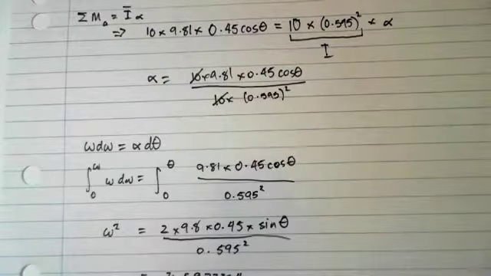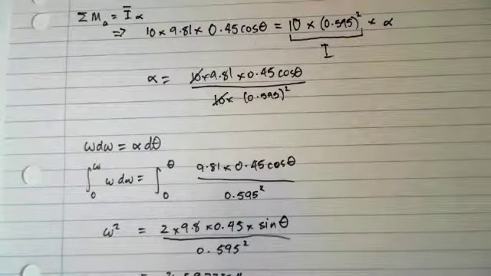Okay, so the next thing that we'll do is we'll substitute theta into our alpha equation so that we can solve for our normal and tangential components of acceleration, and thus normal and tangential components of force.